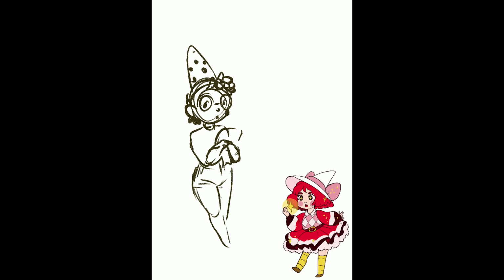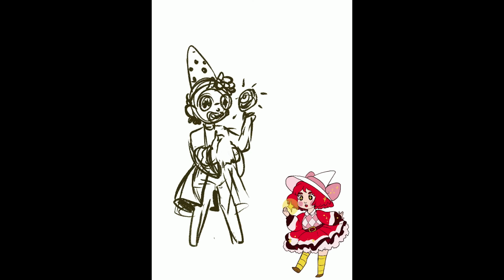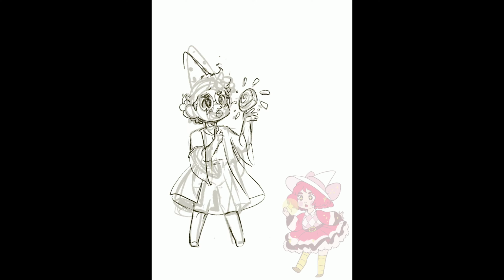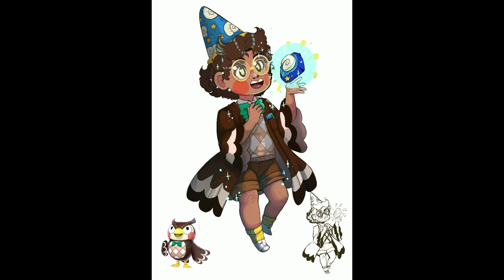Next up is Blathers. Now Blathers was probably the easiest one to decide on what class he would be straight away. For those who aren't massively sure with D&D, this is why I'm explaining a lot behind the classes.